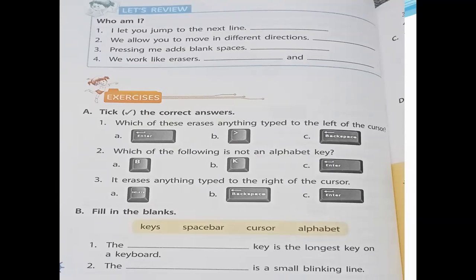Tick the correct answer. Which of these erases anything typed to the left of the cursor? लेफ्ट ऑफ द कर्सर को डिलीट करने के लिए हम बैकस्पेस की यूज करते हैं. Which of the following is not an alphabet key? B is alphabet, K is also alphabet. Enter key is the right answer. Which erases anything typed to the right of the cursor? Anything which is typed right to the cursor, अगर delete करना है, then we have to use which key? Delete key.